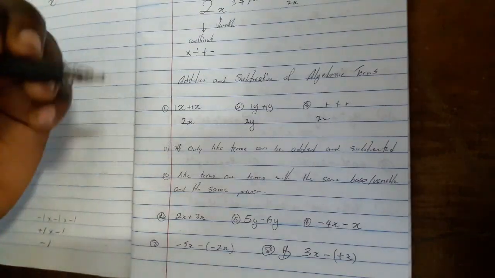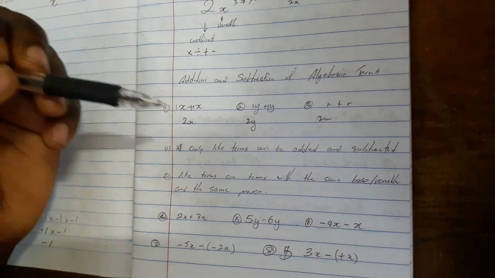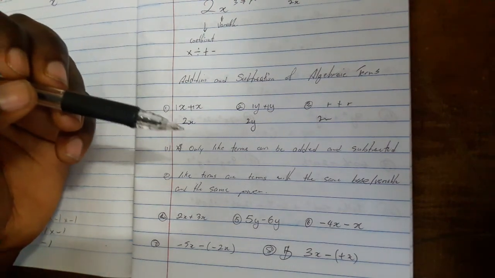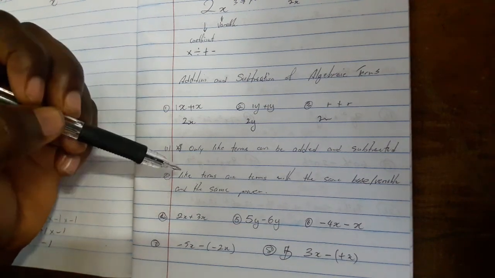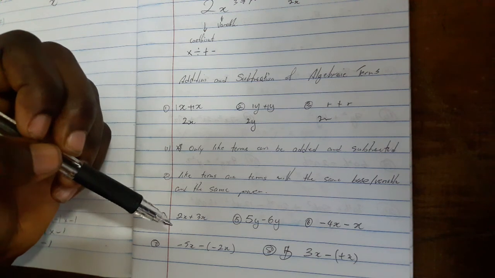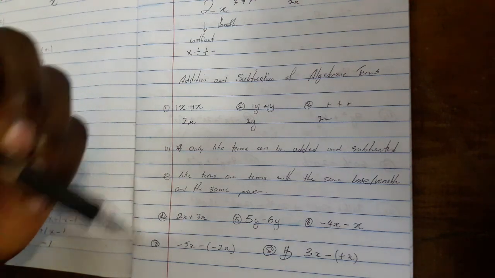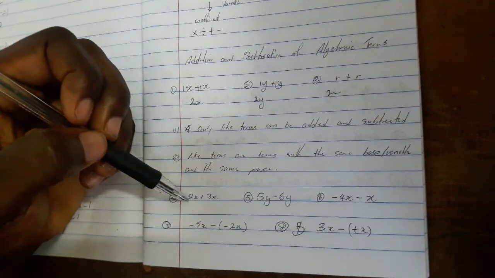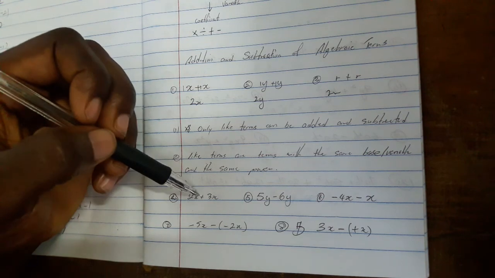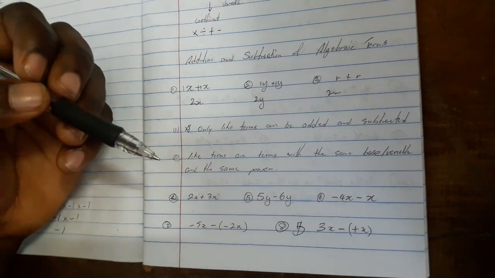So how do we add terms in algebra? Only like terms can be added or subtracted. And what are like terms? Like terms are terms with the same base, same variable, and the same power. If they don't have the same power, they are unlike terms. You cannot add them. So can this be added? They have the same base, x and x. Do they have the same power? Yes, 1 and 1. But again, the 1 is understood, so we don't put it.